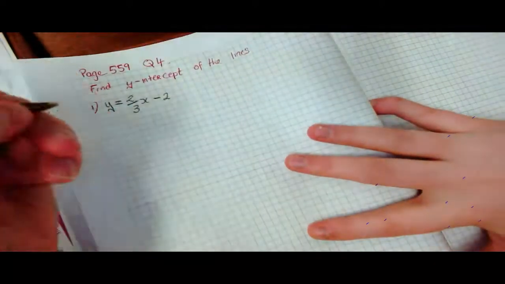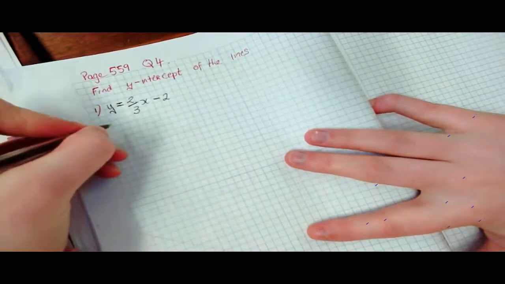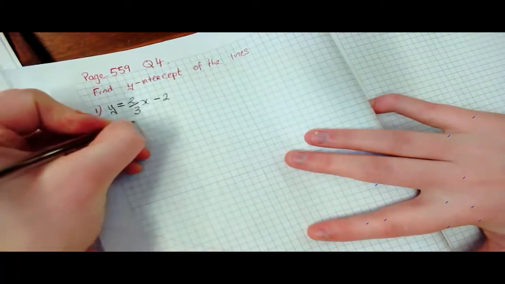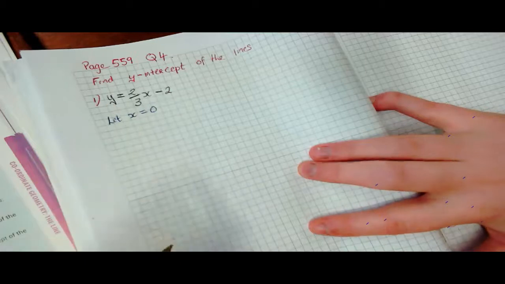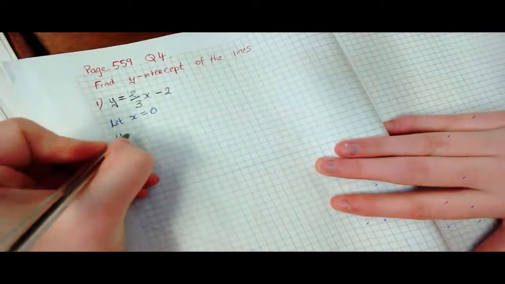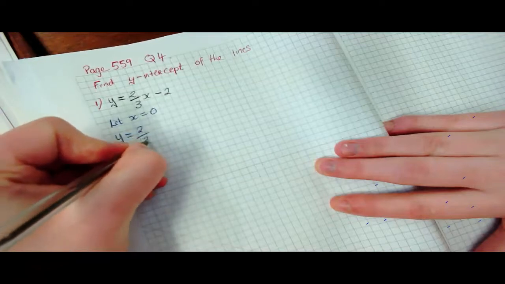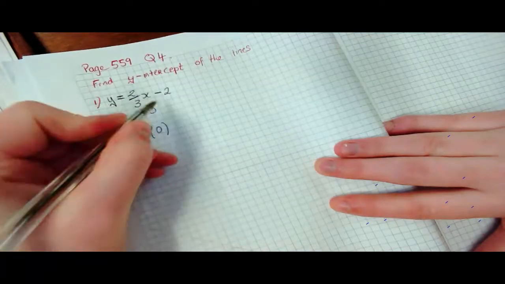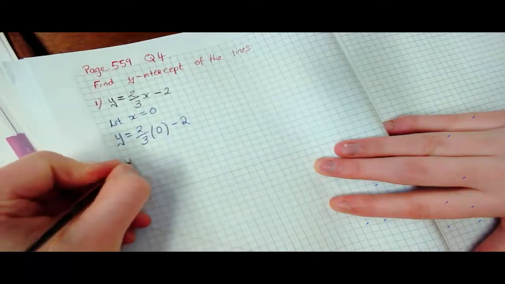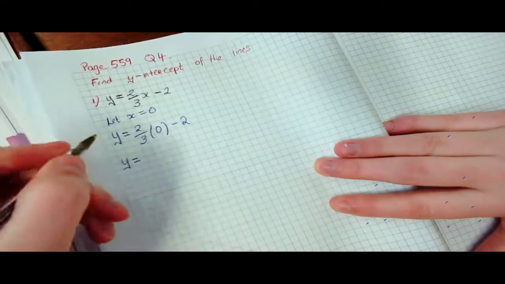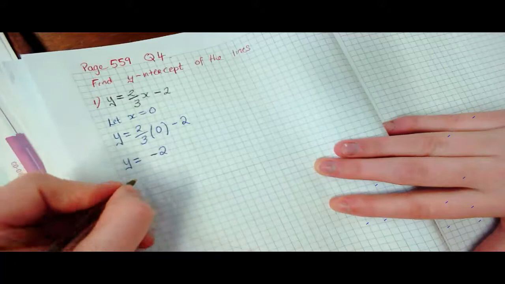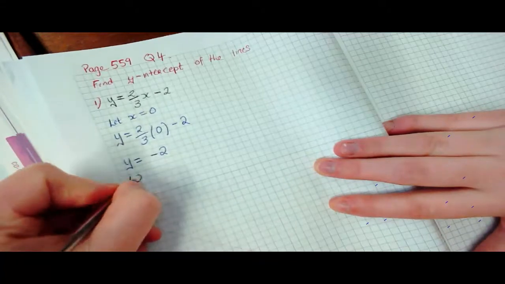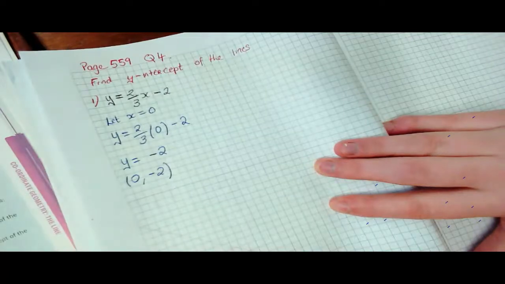So we know that then to find our y-intercept, we let x equal 0. Okay, so everywhere I see x on my line, I'm going to let it equal 0. So y then is equal to 2 over 3 by x, which is now 0, minus 2. Y then is equal to 2/3 multiplied by 0 is just 0, so that's minus 2. So then it asks for the coordinates, so you have to put back into the point, so it's 0, minus 2. Okay, so hopefully that's okay.